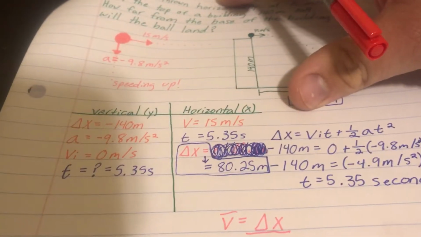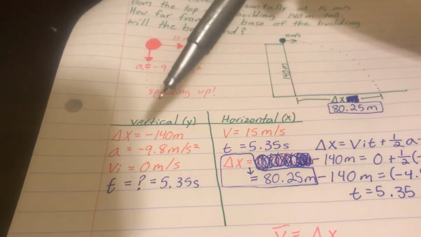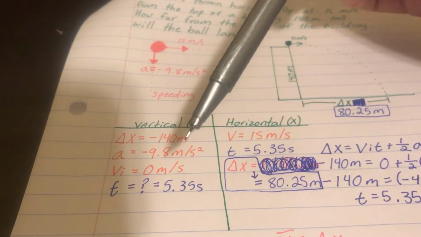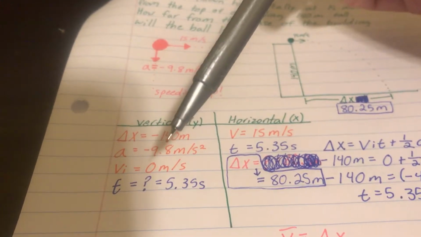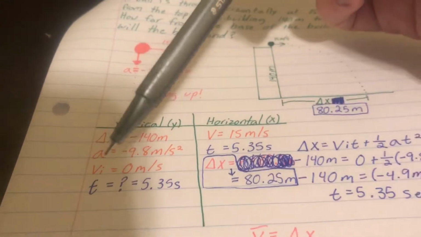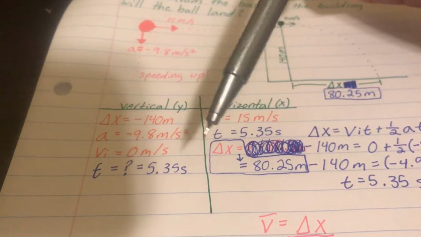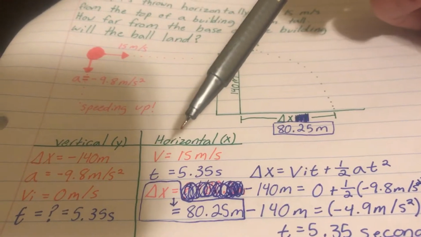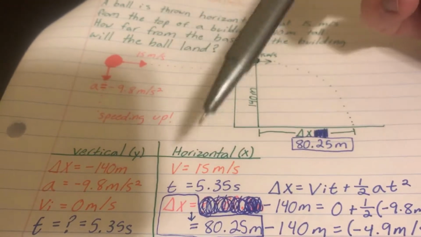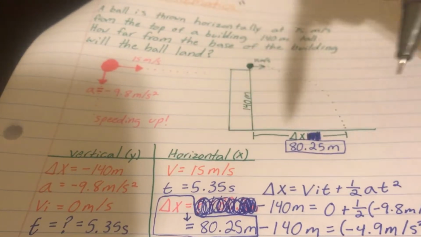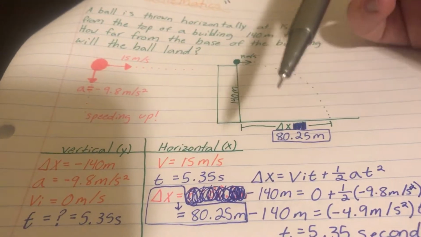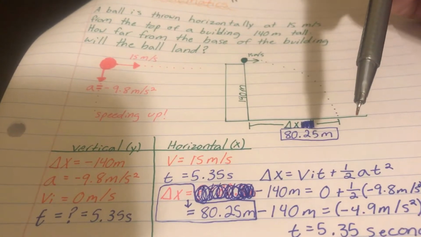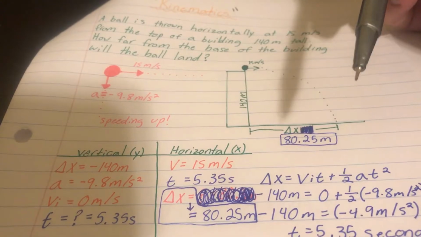But let's talk about it. In the vertical direction, we know the change in x is 140 meters. We know the acceleration is negative 9.8 meters per second squared. We know initial velocity is 0 meters per second, and we're looking for the time. And I spoiled it again. In the horizontal direction, we know that velocity is 15 meters per second, and we're also going to look for the time for that one, and the time's the same because it takes the same amount of time for it to hit over here for both the vertical and horizontal directions.